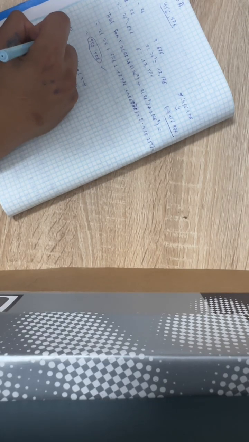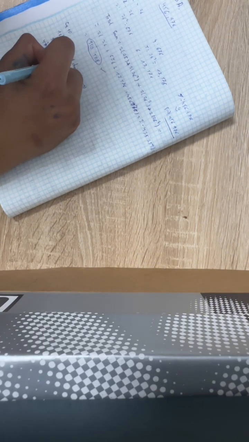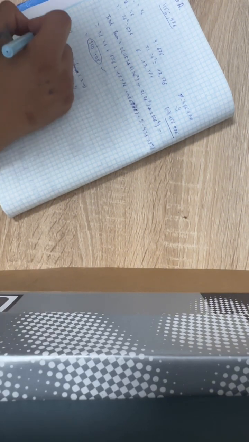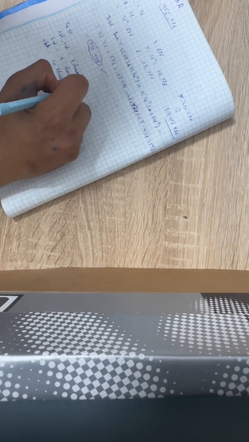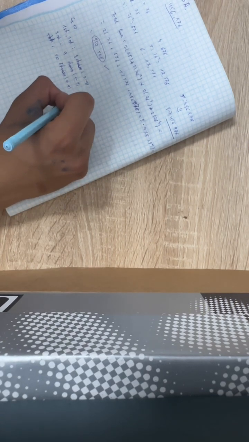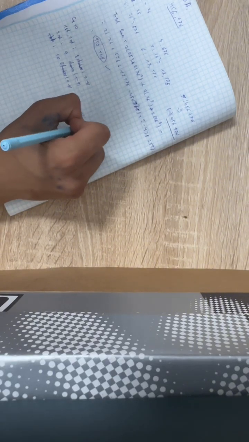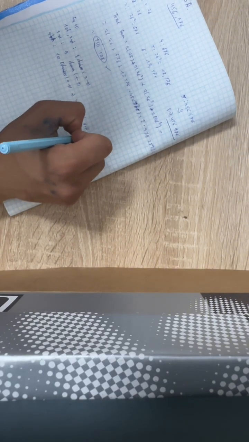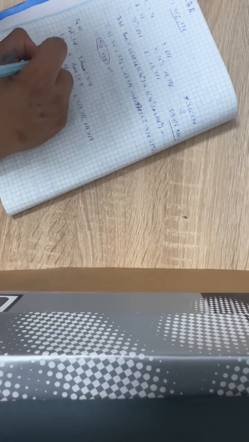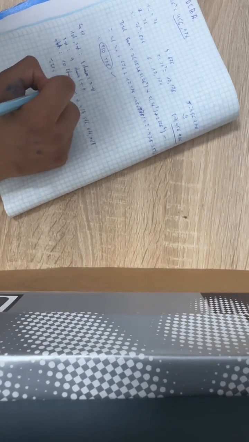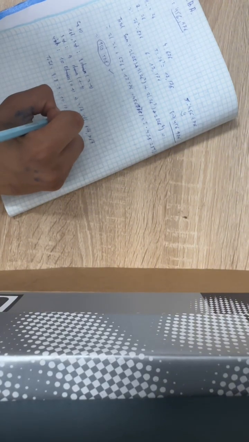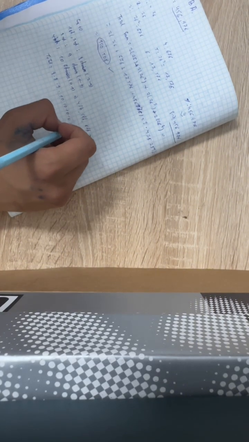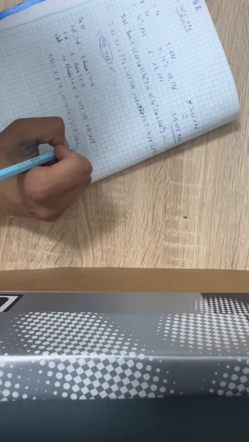For the fourth, fifth, sixth, and seventh digits, there are 10 choices each, from 0 to 9. So in total it will be 8 times 8 times 9 times 10 to the power of 4. That is 5,760,000.